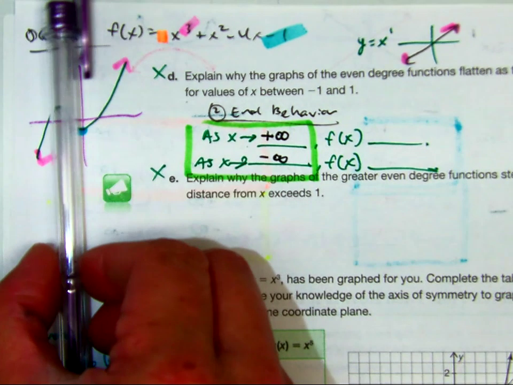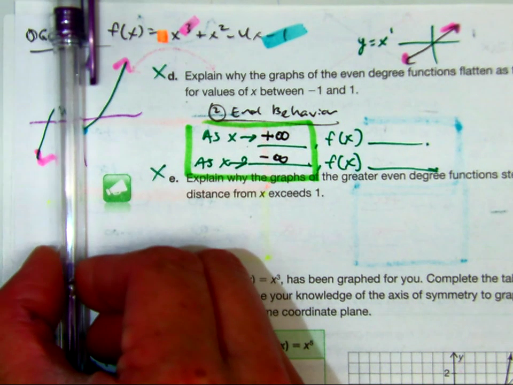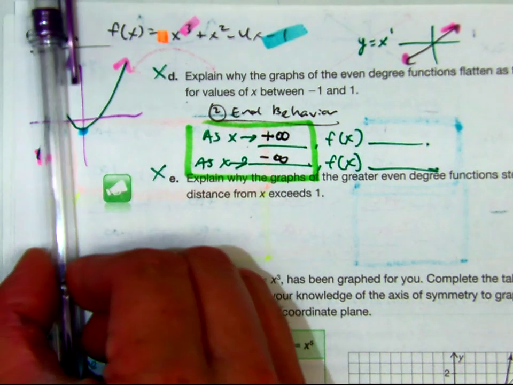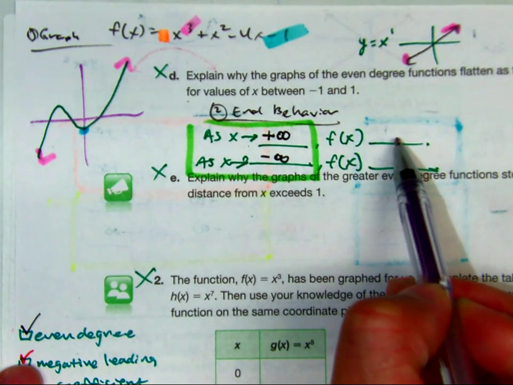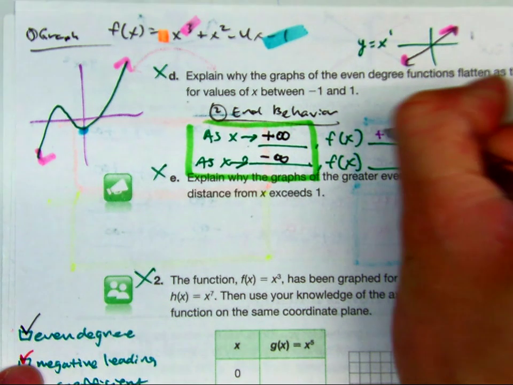Which direction is that? Going from left to right. Boys, where do we finish on the roller coaster? We're going to the top, or up. Boys, how do I write that? We're going to write positive infinity.